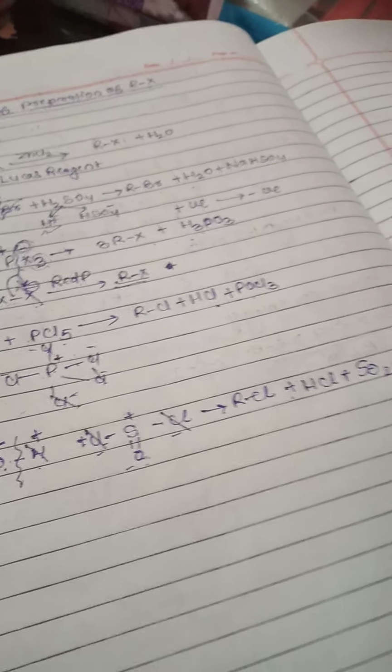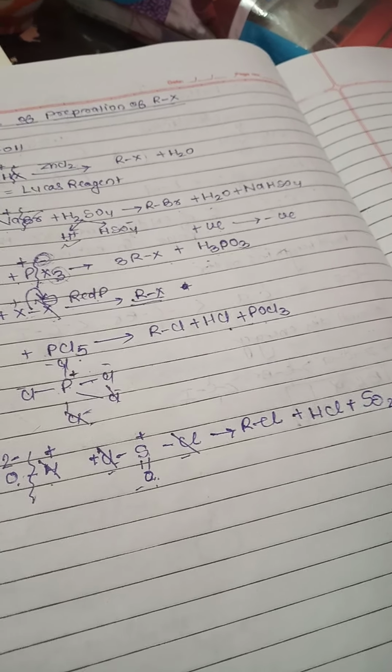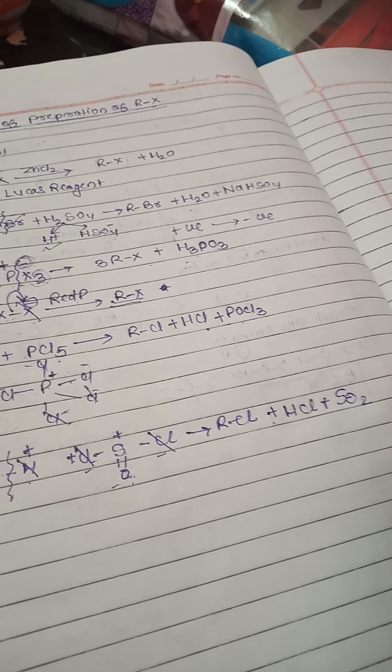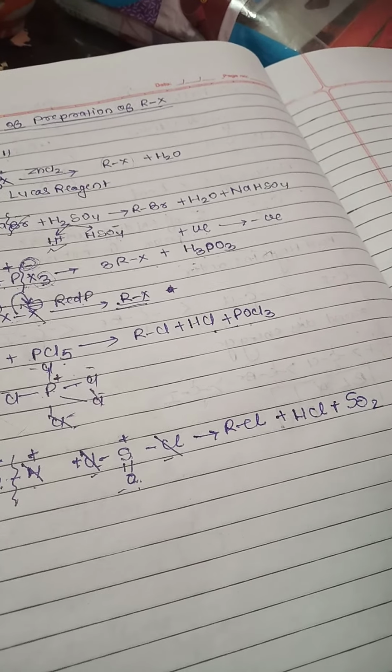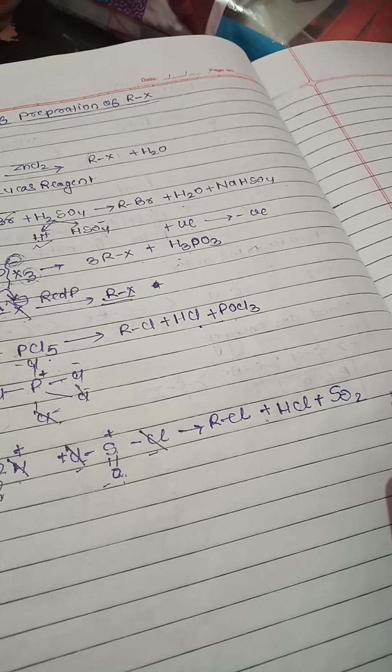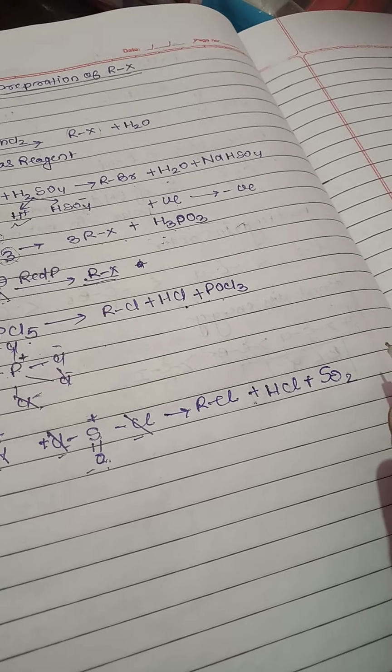Okay guys, with this I have come to the end of the reactions of alcohol through which I can prepare RX. In the next session I will continue with the reactions for formation of RX from hydrocarbons.